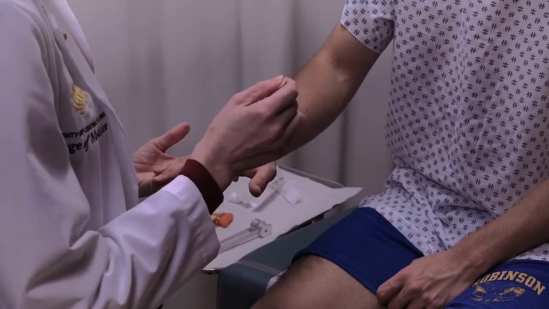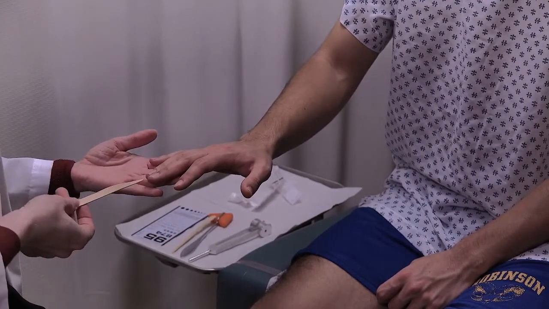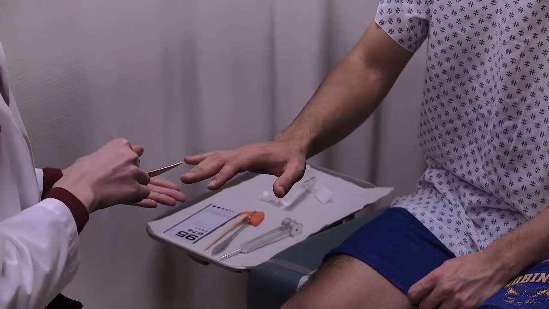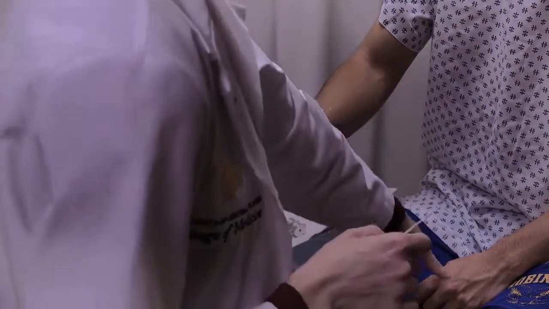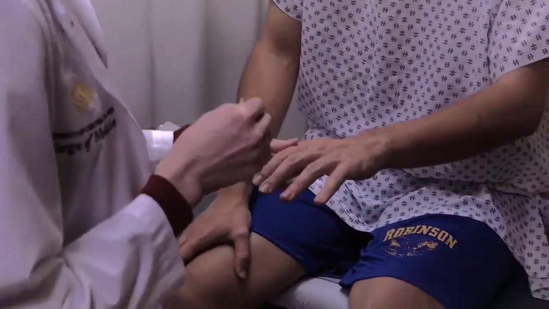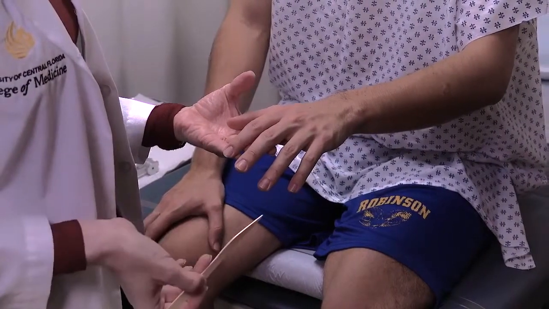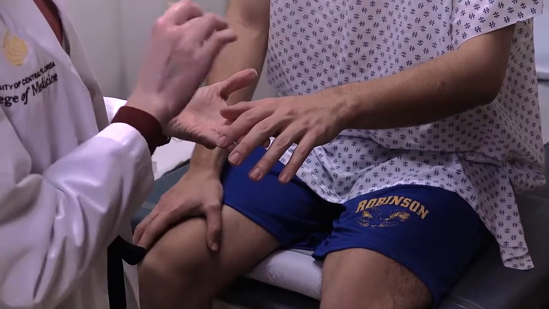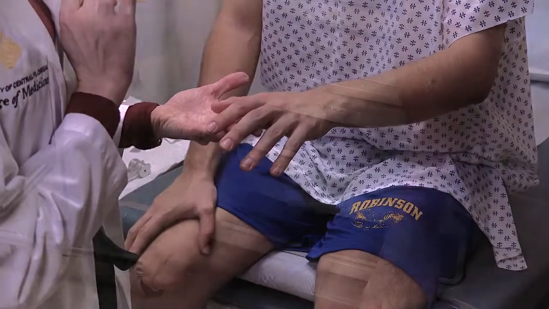In between my thumb. Sharp. Middle finger, sharp. Pinky finger, sharp. And do the same thing on the other hand, and let me know where you feel it. Middle finger. Pinky. In between my thumb and pointer finger.